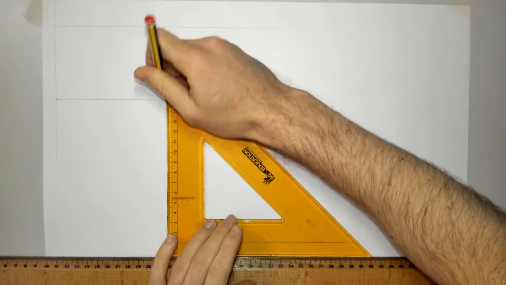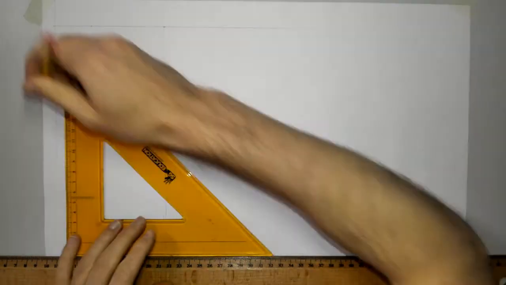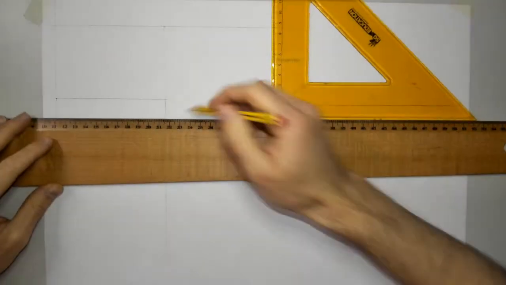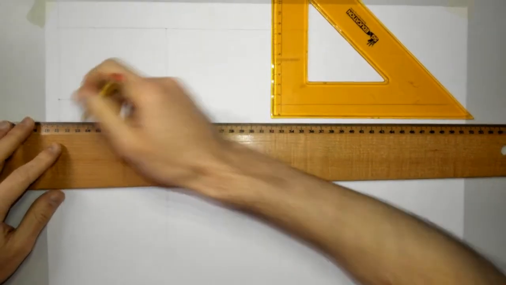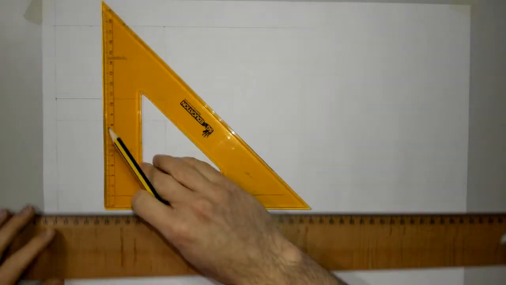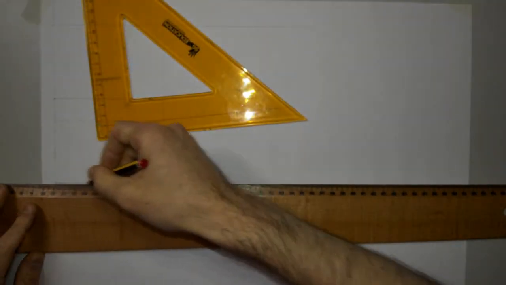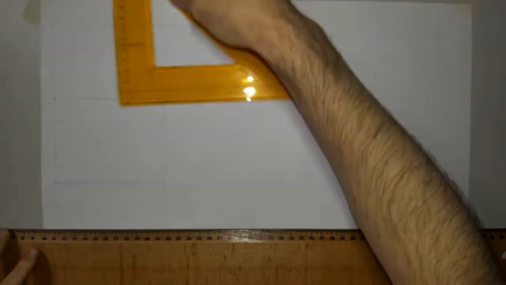Drawing my plan always goes below the elevation, so I extend my lines down, put a gap in between my elevation and my plan. And from my measurements I can see my total width is going to be 60. And I take that line across there. So there are my two boxes for my elevation and my plan.